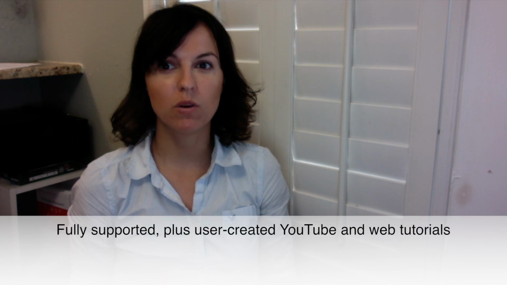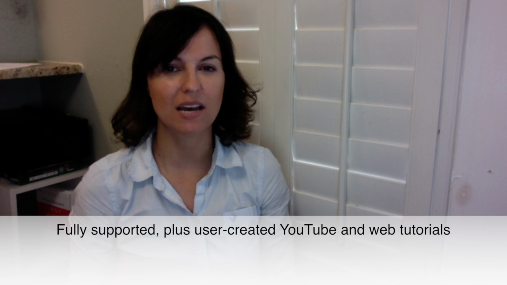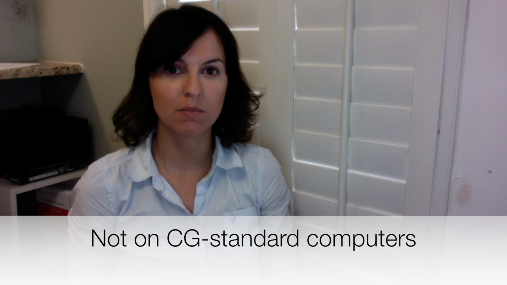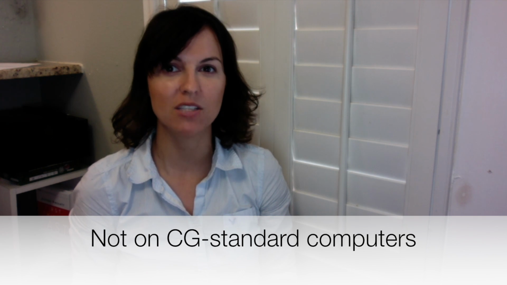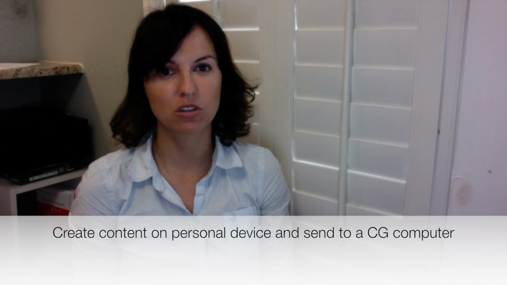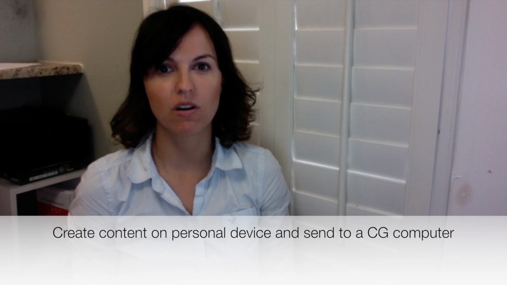It's fully supported with a robust internal help menu, as well as thousands of user-created YouTube and web tutorials. As for integration within my organization, some Coast Guard units have standalone iPads for field or aviation use, but if Coasties wanted to use iMovie, they would generally have to create the content on their personal computer, then save it as an MP4 or other video content and send it to their Coast Guard computer.